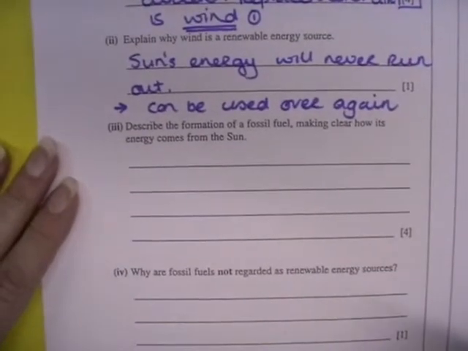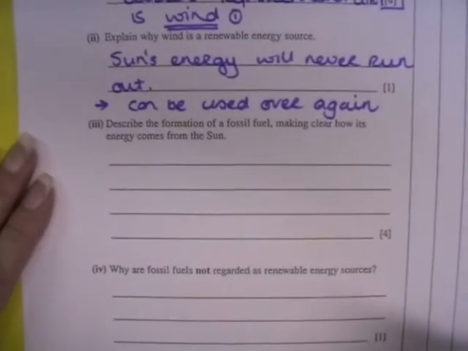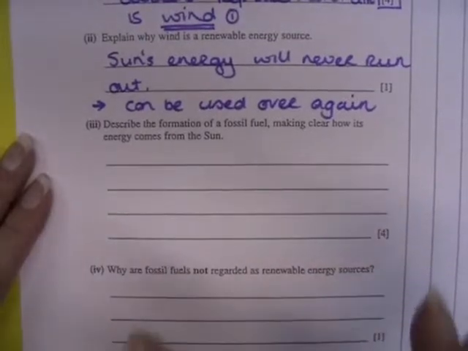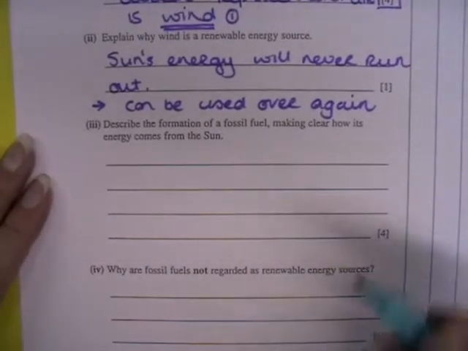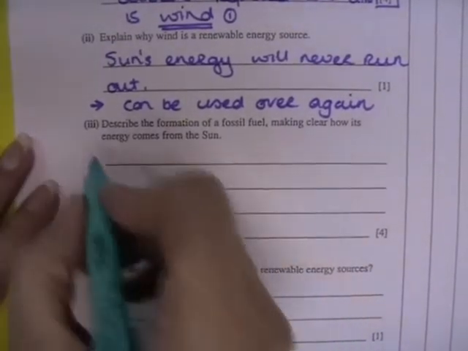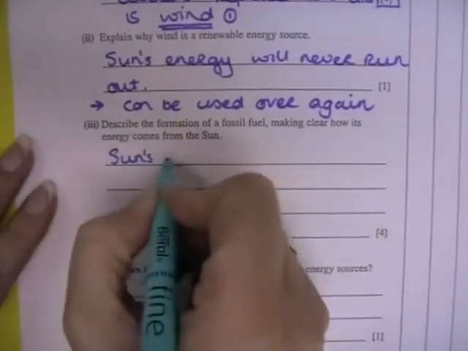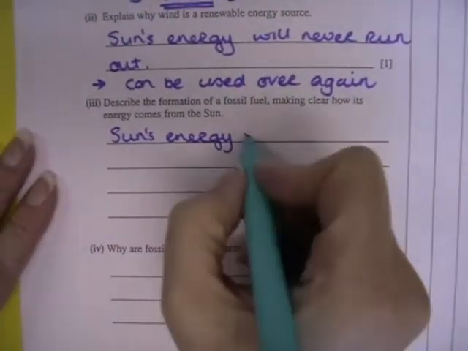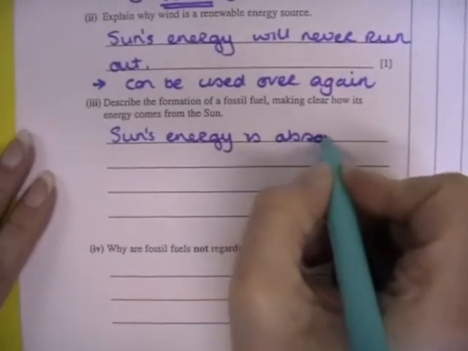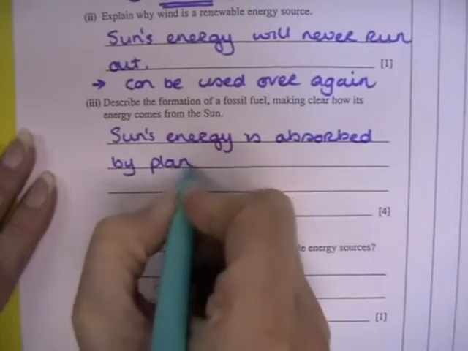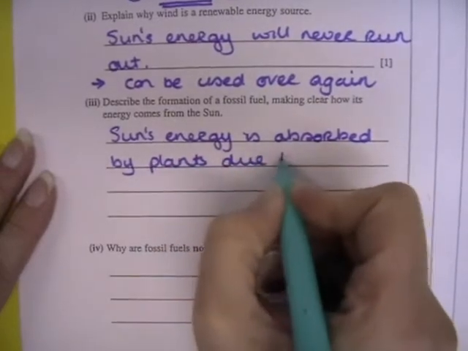Now again, we have another question here. Describe the formation for a fossil fuel, making clear how its energy comes from the sun. So again, this idea of linking the sun's energy into the fossil fuel has come up again this year. So the sun's energy, that's our starting point, is absorbed by plants due to photosynthesis.